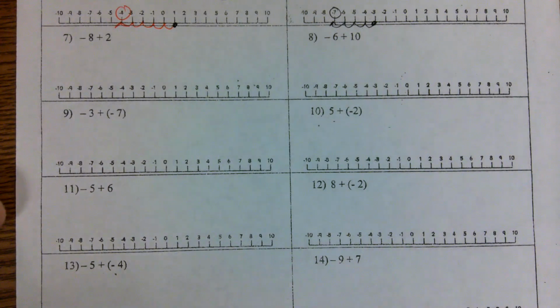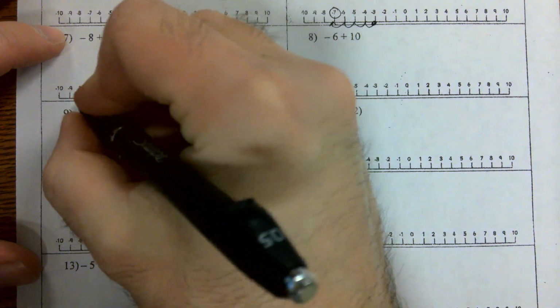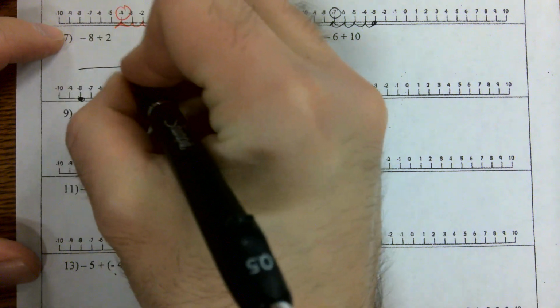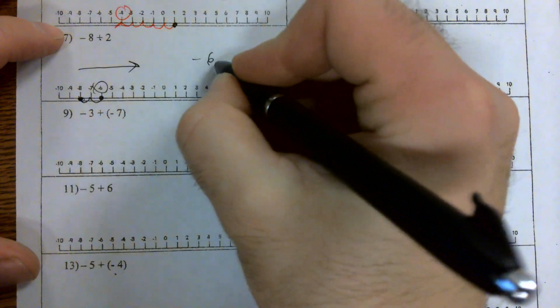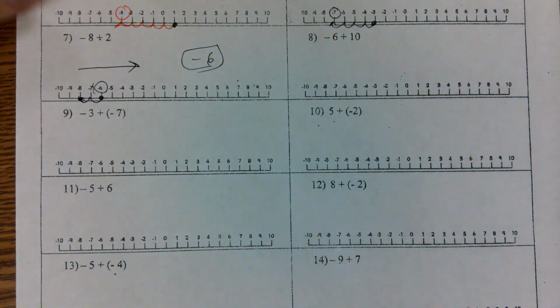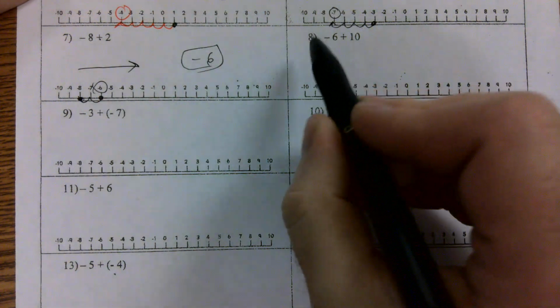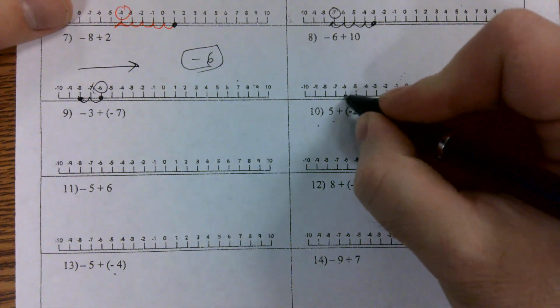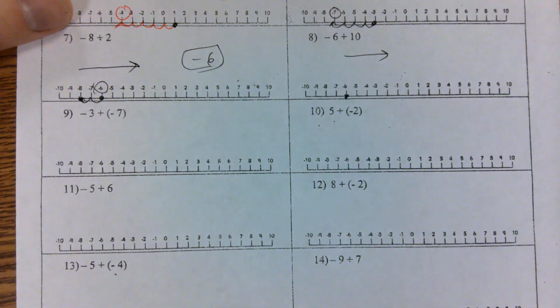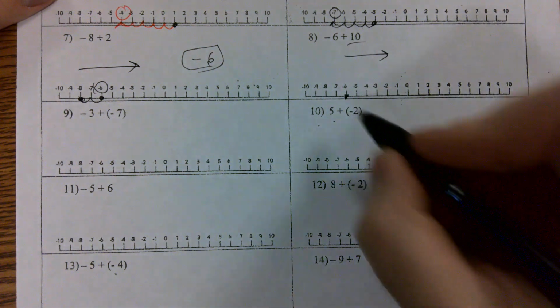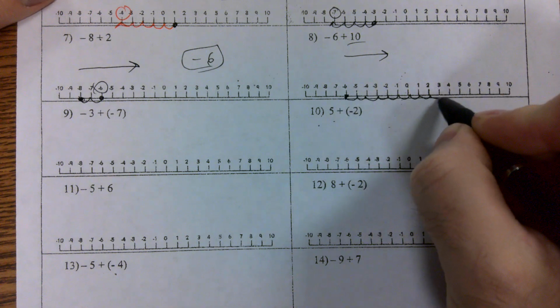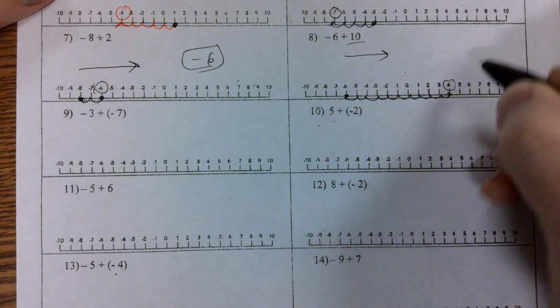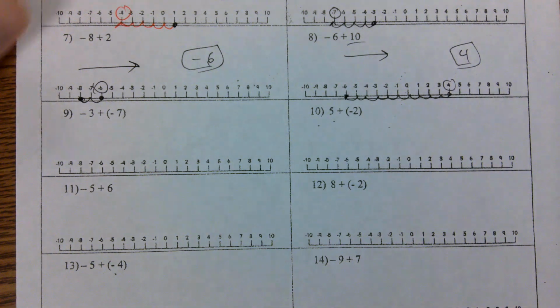Moving down to number 7. I'm going to start at -8. Plus tells me I'm going to the right 2 spaces. 1, 2. And I end up at -6. For number 8, I start at -6. That plus sign tells me I'm going to the right 10 spaces. 1, 2, 3, 4, 5, 6, 7, 8, 9, 10. Boom. +4 is my landing spot.